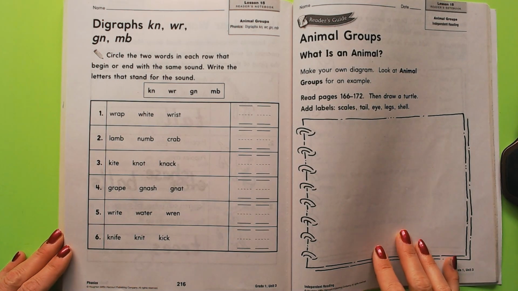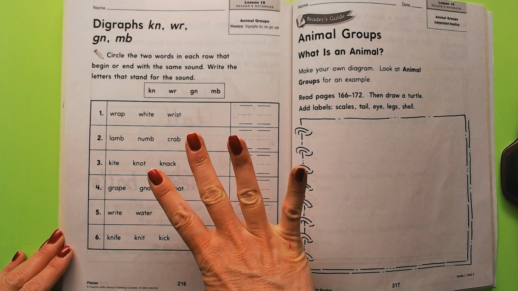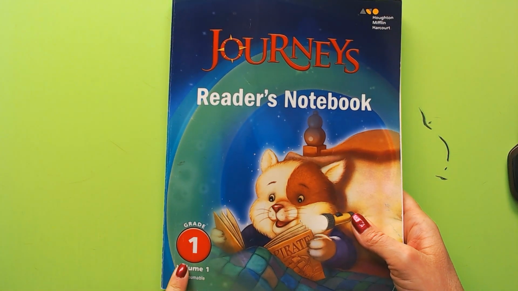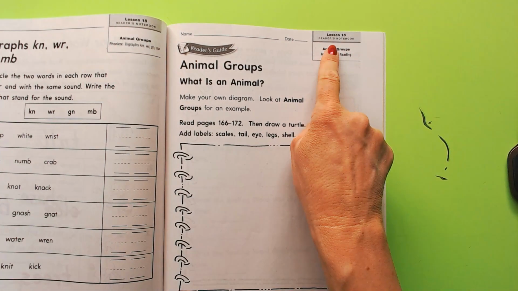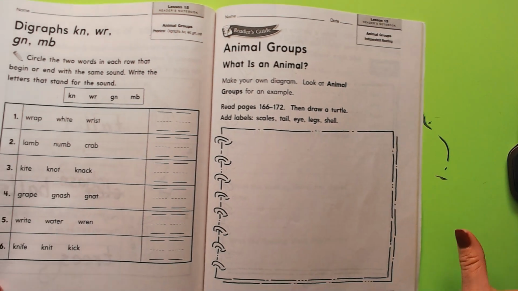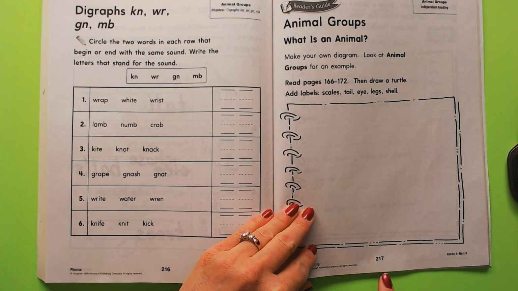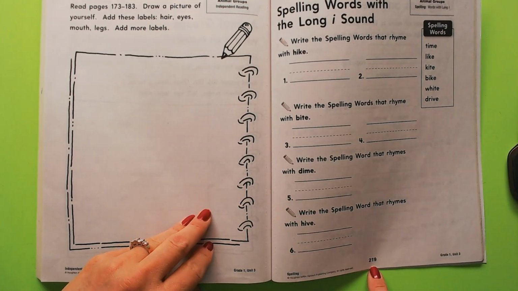Hi, boys and girls. We're not going to be doing 3 pages. We're going to be doing 4 pages today in our Journeys Reader's Notebook. This is Volume 1, Grade 1, and we are in Lesson 15. We're going to be doing pages 216, 217, 218, and 219.